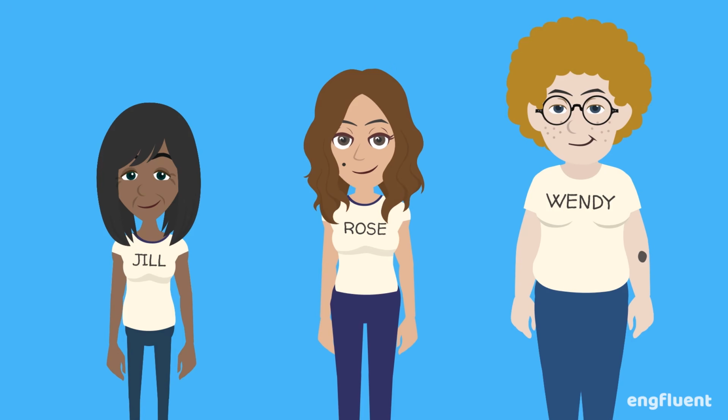Does Wendy have small spots on her face? Yes, Wendy has small spots on her face. What are those spots called? Are they called birthmarks? No, they aren't called birthmarks. What are they called?